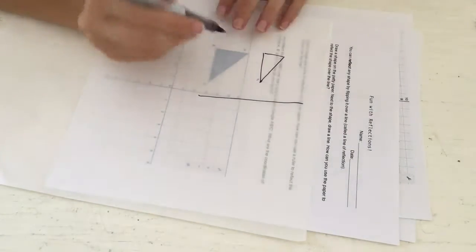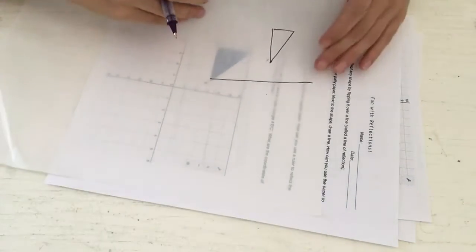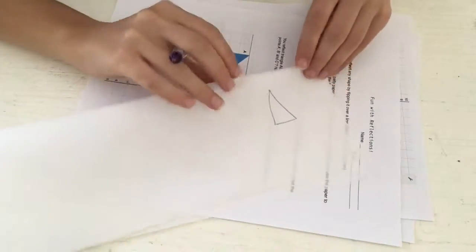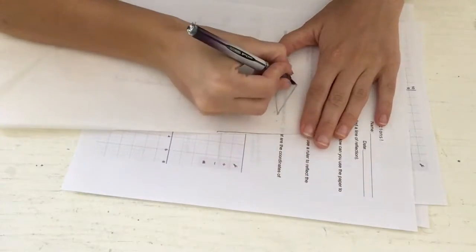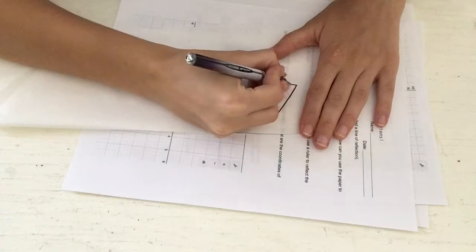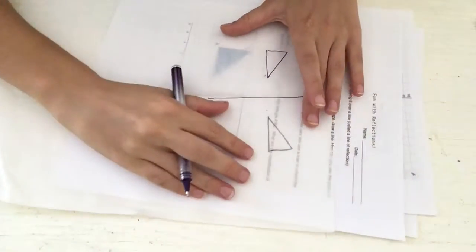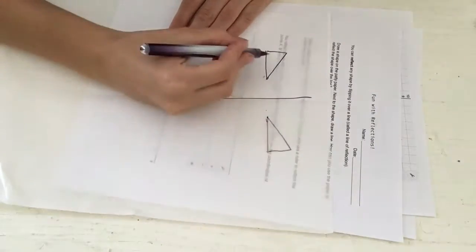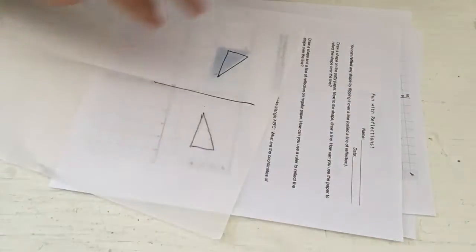So to do that, I could just try to freehand draw it over here, but I think what's going to be more effective is to crease along the line. I saw some people doing this. And to trace it on the other side. So I'm going to trace it right over here. If we look, we essentially now have the reflection right over the line right there. So we took the triangle and we flipped it over the line.